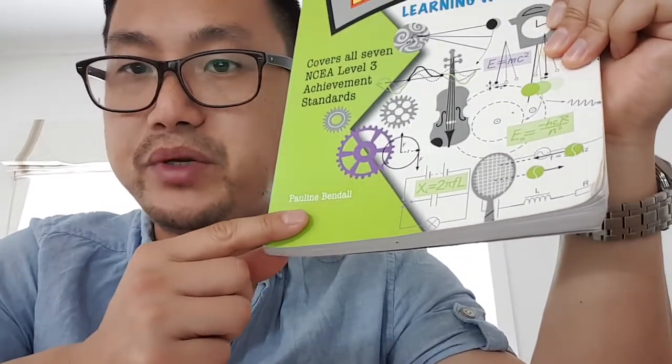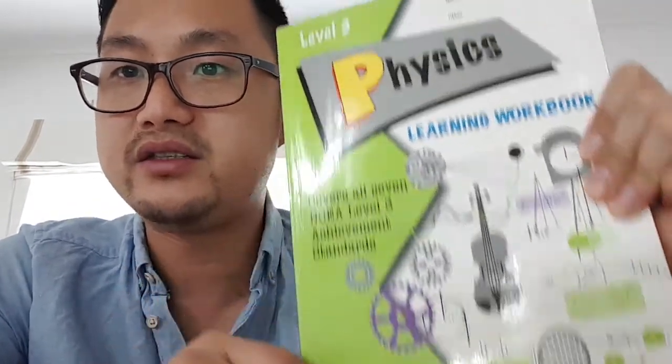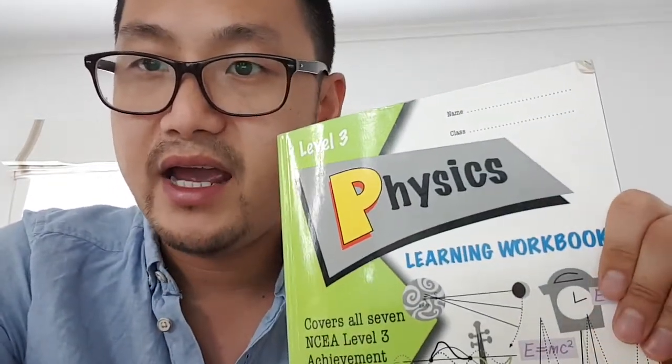Mrs. Bendel used to be head of physics here, and she wrote this textbook, and she also wrote that booklet. Actually, this textbook comes from that booklet, but I think it's a little bit better than the booklet that we have.